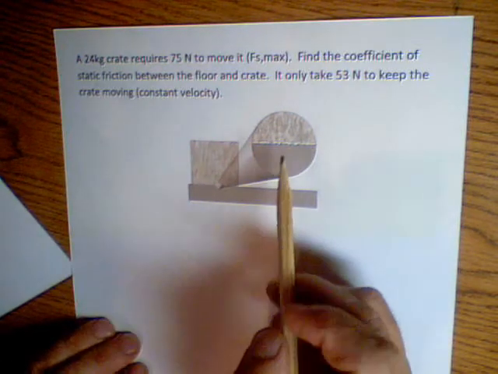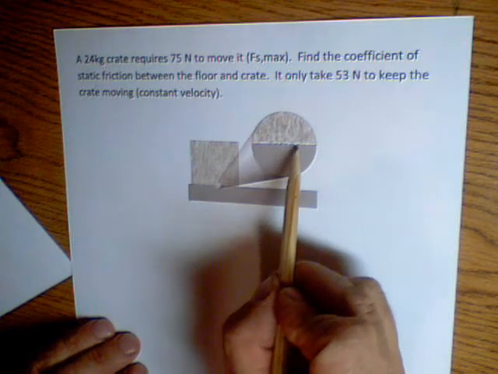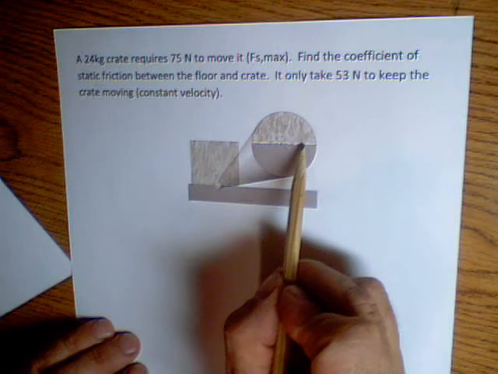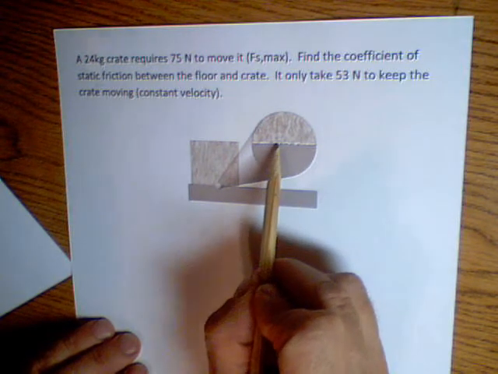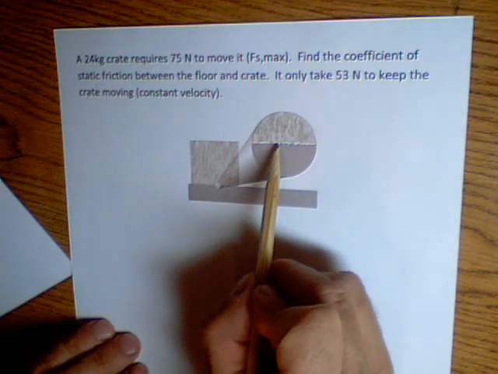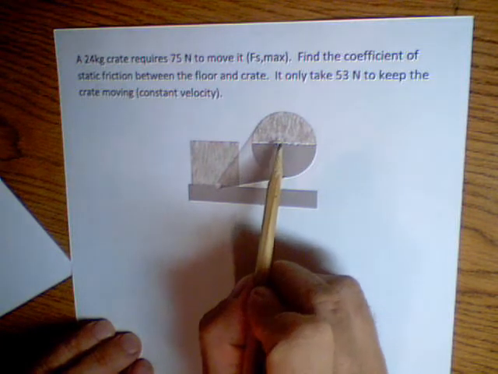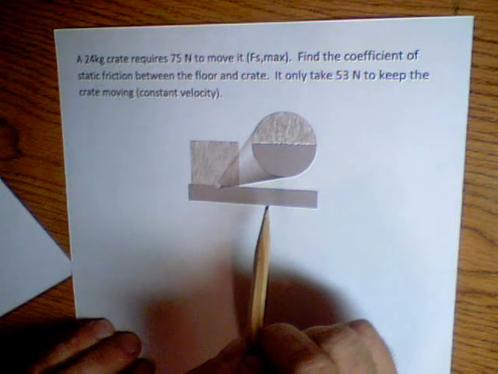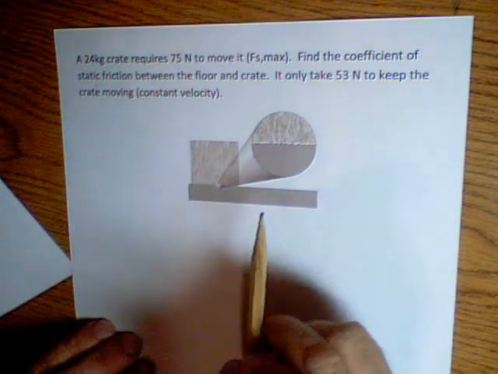So I just put this on here to show you that no two surfaces, as smooth as you think they are, are in fact smooth, but those contact points make the static friction more than the kinetic friction, because once it starts moving, they slide much better. So here's our crate.